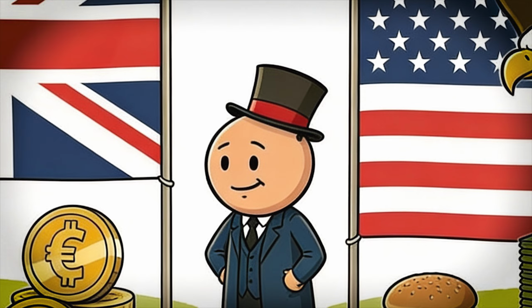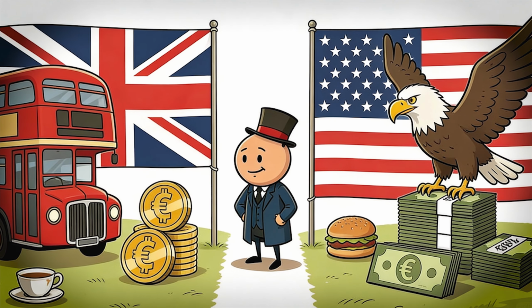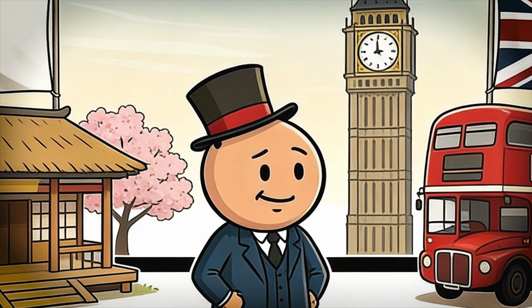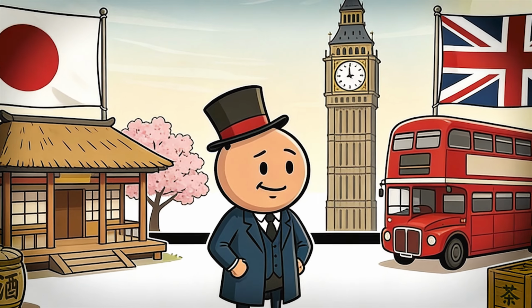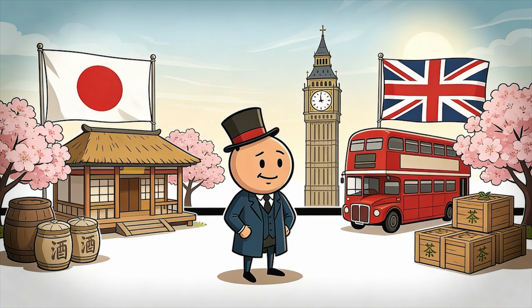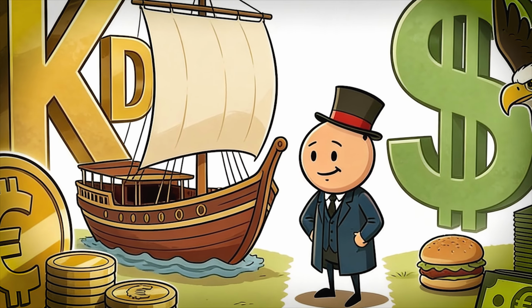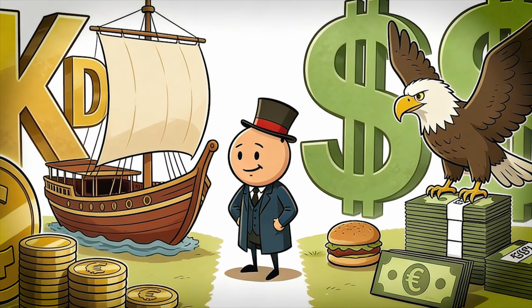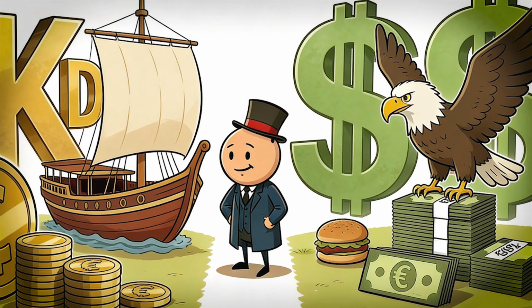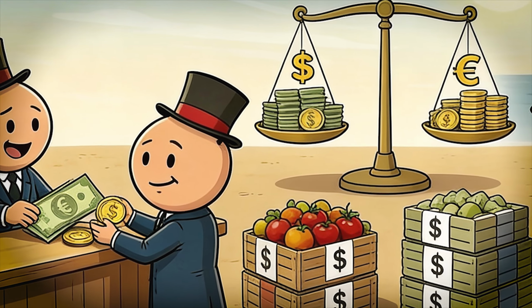No. The British pound has traditionally been more expensive than the US dollar, despite the UK economy being much smaller. The Japanese yen is far cheaper than the pound, even though Japan's economy is larger than the UK's. The Kuwaiti dinar is more than 3 times stronger than the dollar, but that does not mean Kuwait has a larger or more influential economy. A higher nominal exchange rate does not indicate greater economic power.